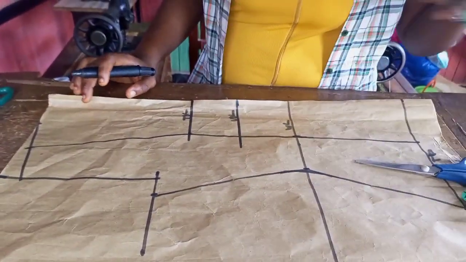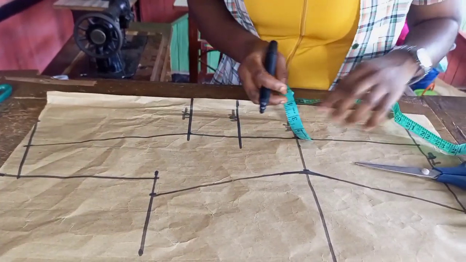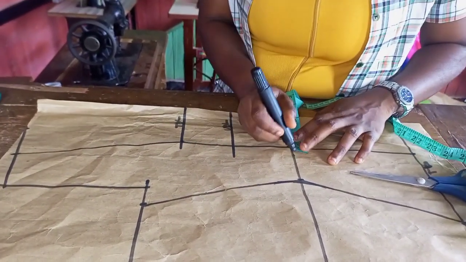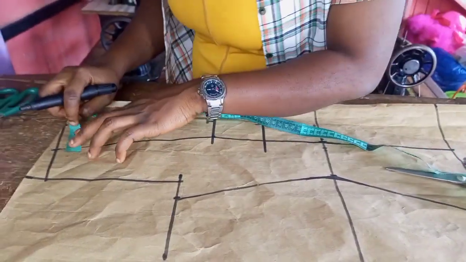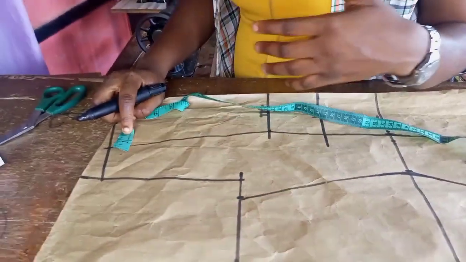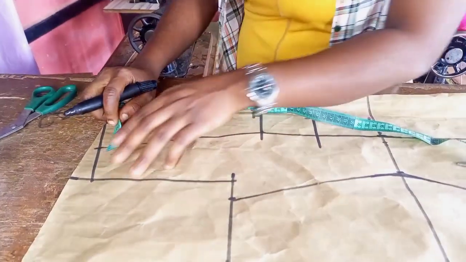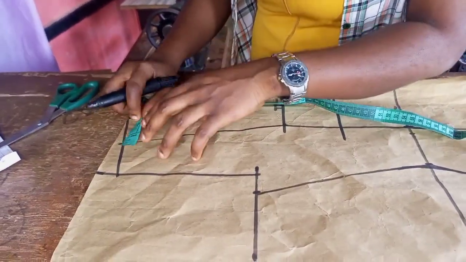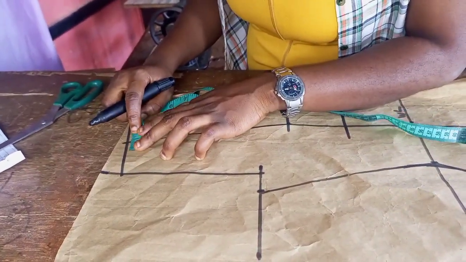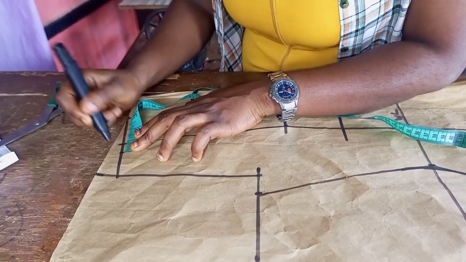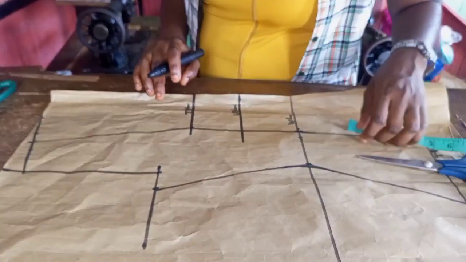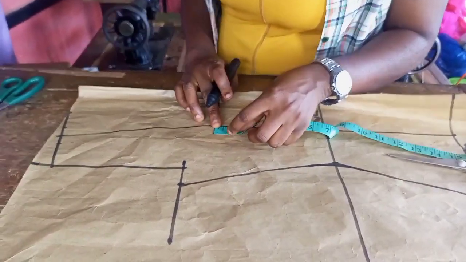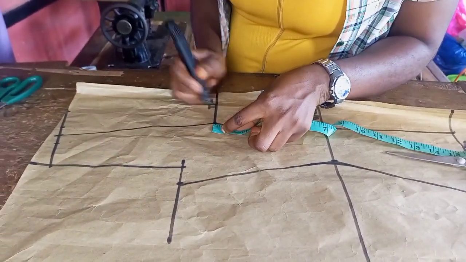Now the next thing you want to do is to take in the dart. The normal dart we take at the waistline is half to the left, half to the right. For this place, you can do half, you can do up to 1 inch. It depends on how much you want this place to be contoured. So I'm just going to go with 3/4 to the left and 3/4 to the right. And I'll connect.